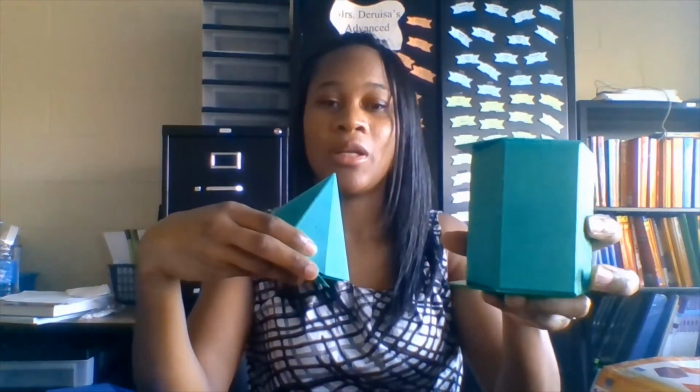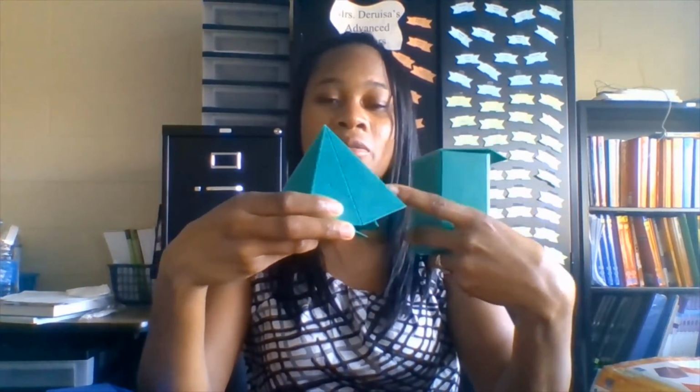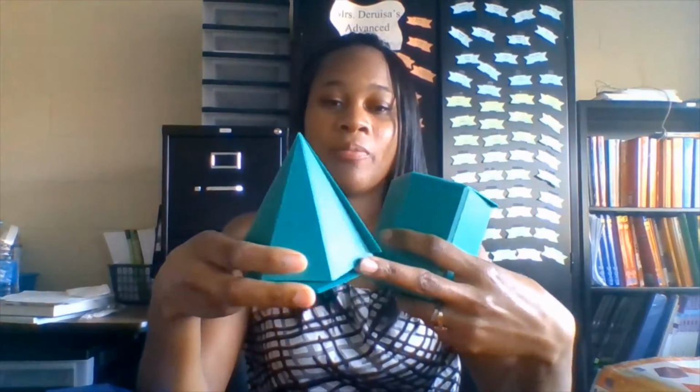So notice the difference between a pyramid and a prism. You could think of Egypt, something you learned in social studies. This is called a pyramid. This is a prism. So if it has one base with a peak at the top, you know the lateral faces are made up of triangles, and it's called a pyramid. If it has two bases, and the lateral faces are made up of rectangles, then you know it's called a prism. Okay, prism, pyramid.